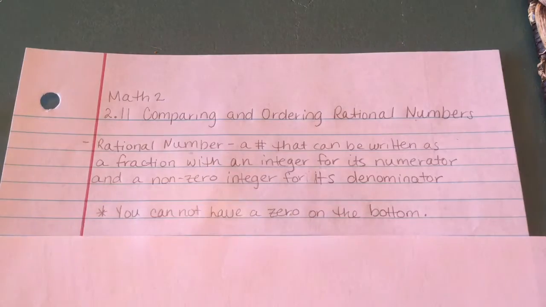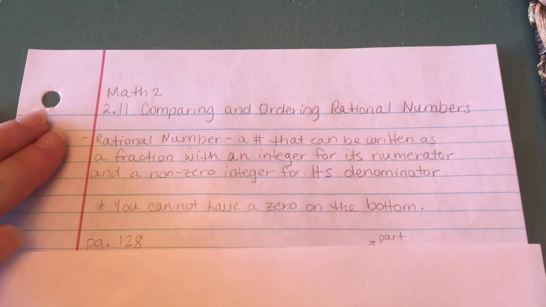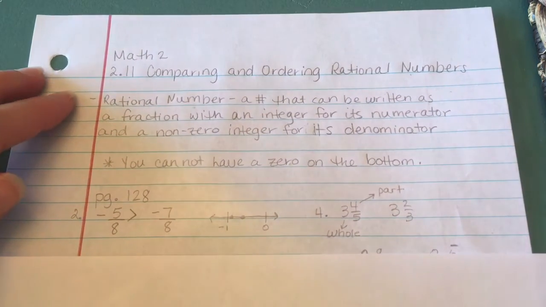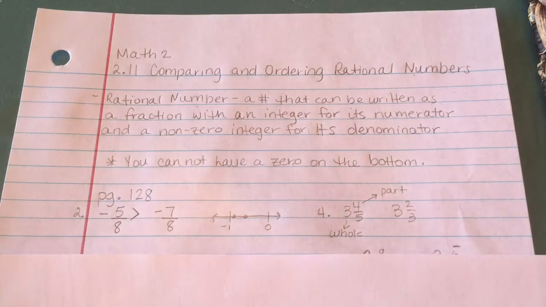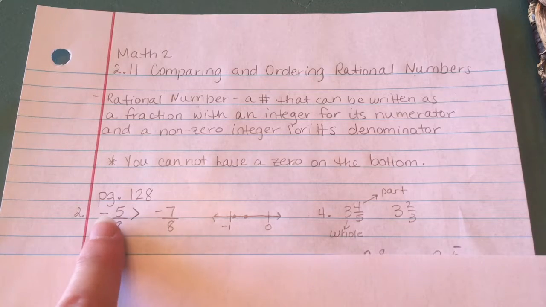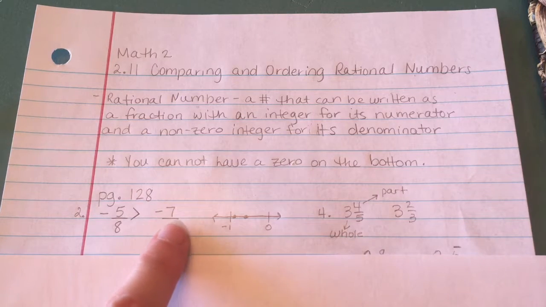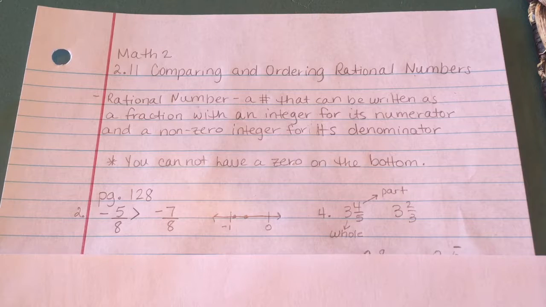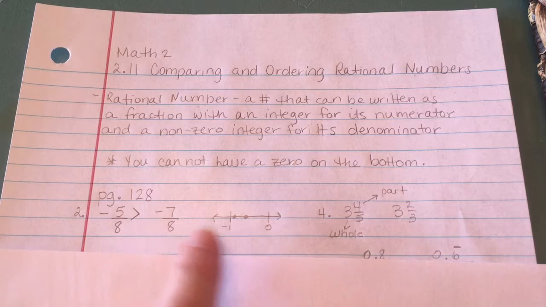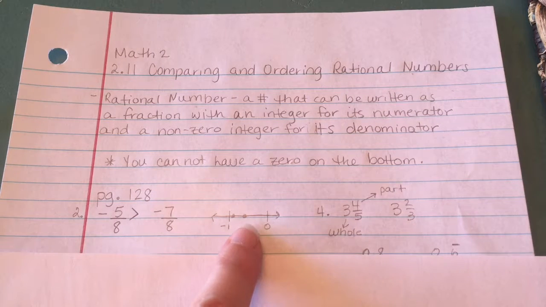Let's look in your books at page 128. We're going to start with number 2. Number 2 says negative 5/8 is what compared to negative 7/8? Well, what we need to remember is that the denominators here are the same. Because the denominators are the same, we can look at the numerators, negative 5 and negative 7, and we can compare them.